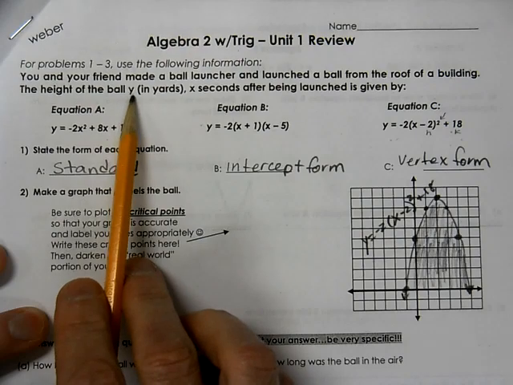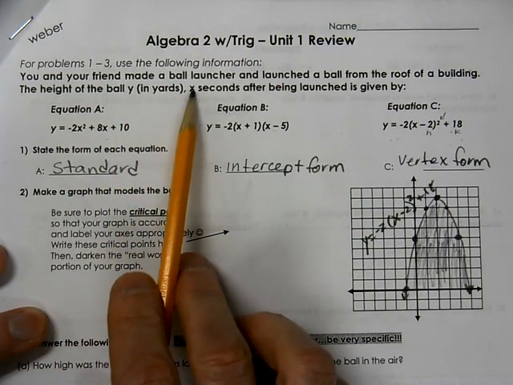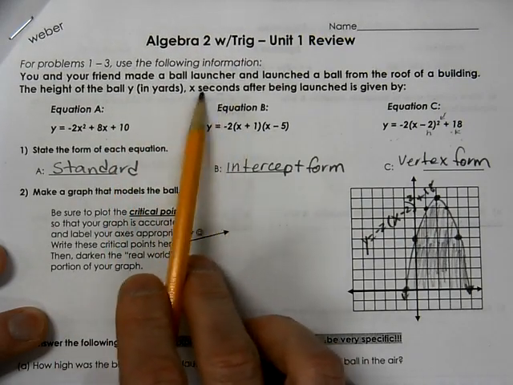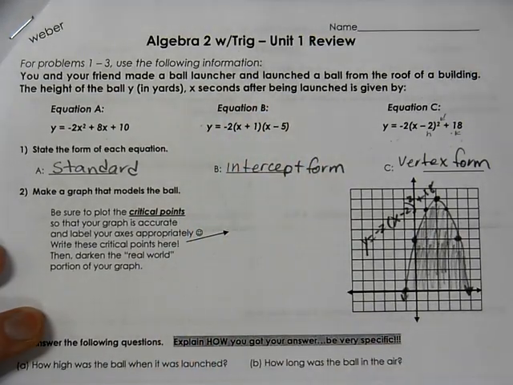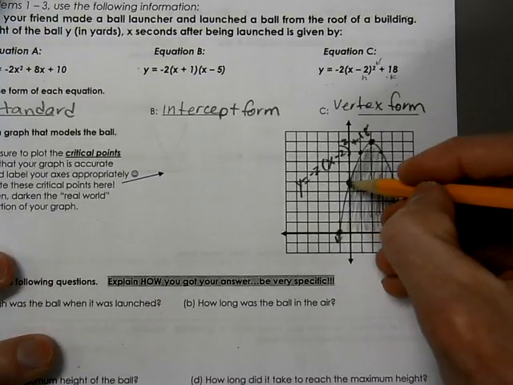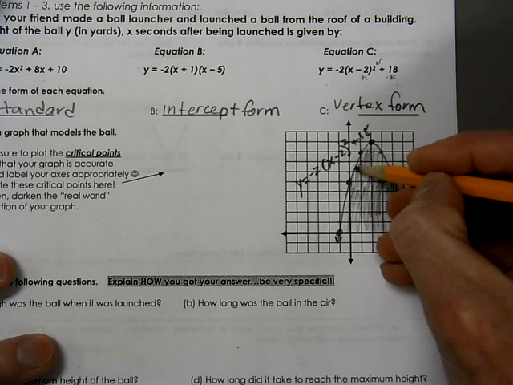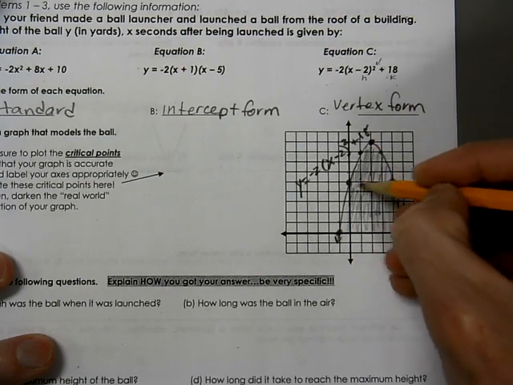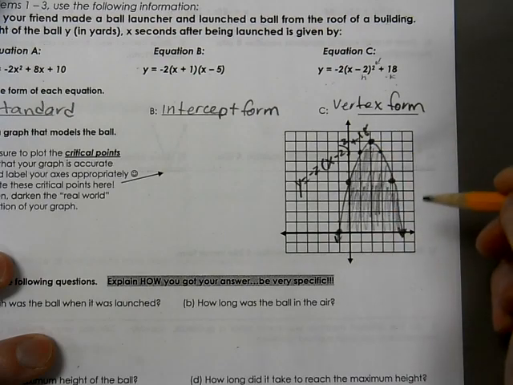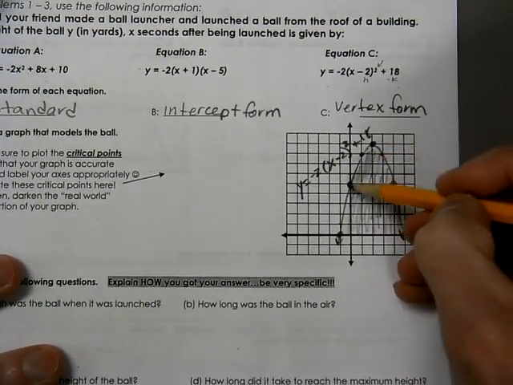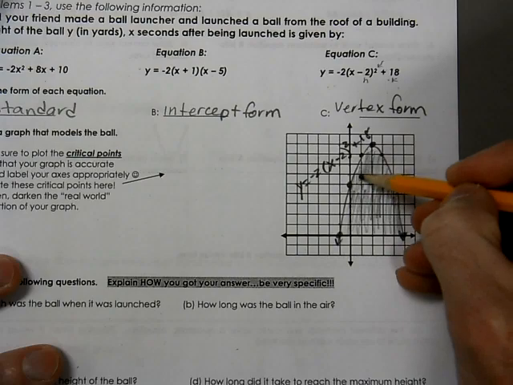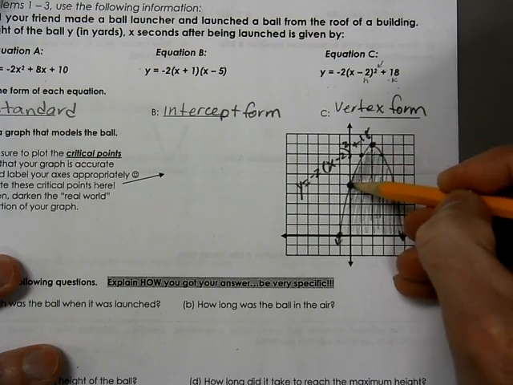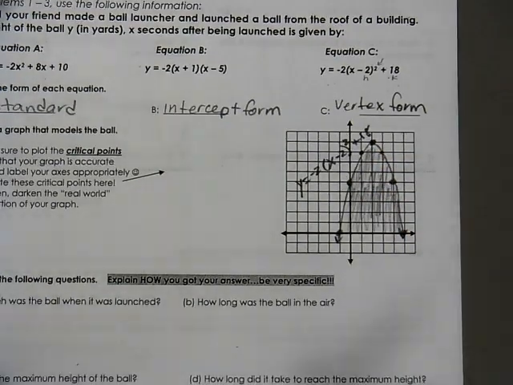The height, which is your y value, is in yards. The x values are the seconds, and that's how long it's been launched. So in 1 second, it's up so much. After 2 seconds, 3 seconds, 4 seconds. Well, actually, nope. Those were by units of 1. So 1 second, 2, 4, 6 units higher than where we started, and so forth.